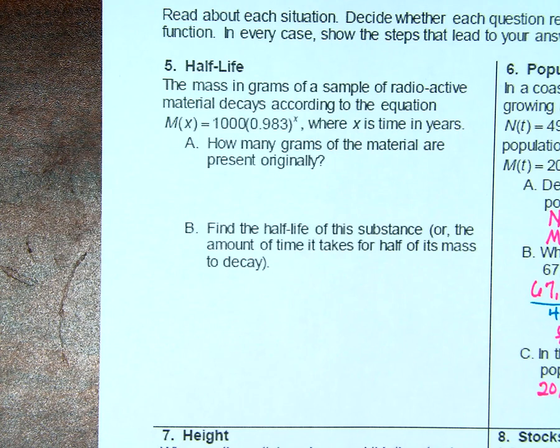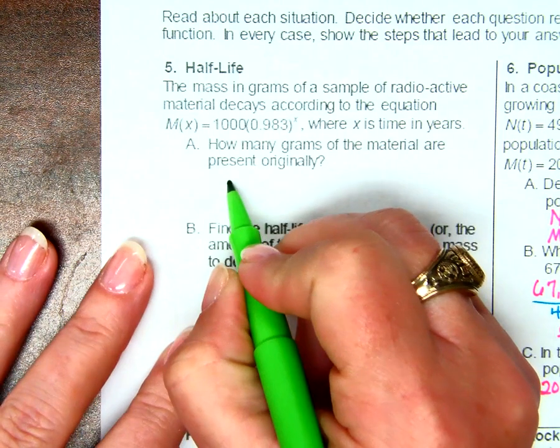So if we think back to exponents, what's the original form for an exponential function? Correct. A times b to the x. And what was a? A is the starting value. So that's one way we can know it, right? That's one way we can know it's 1,000.